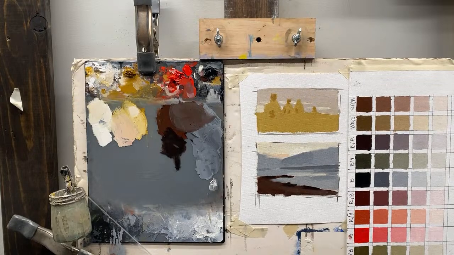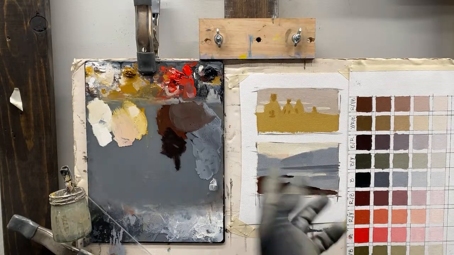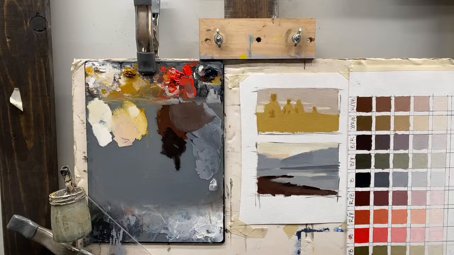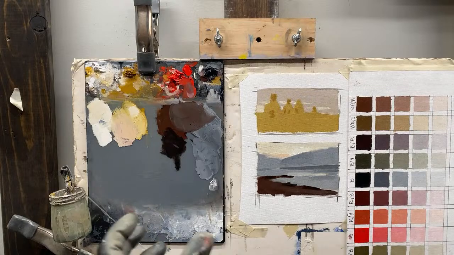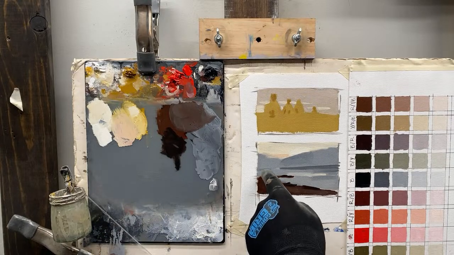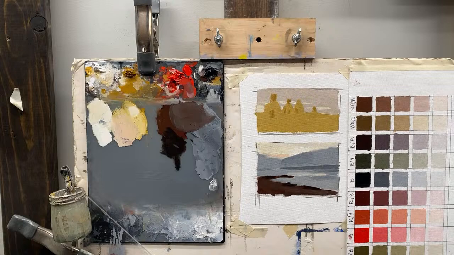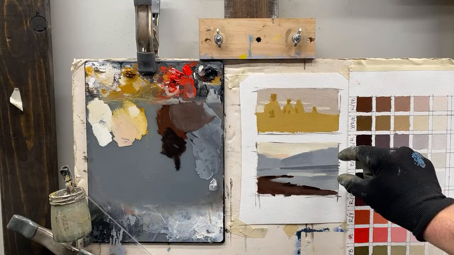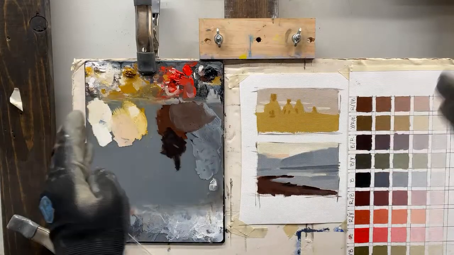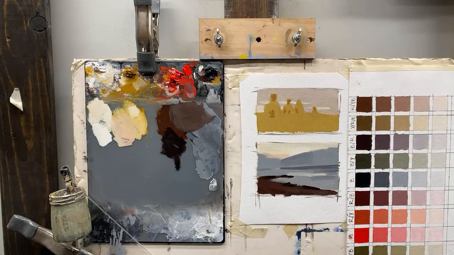So the idea there is I'm warming this up, and warming that up, beyond what I'm seeing in my reference, so that I have the correct temperature relationship between this and the blue there. Because we can't go super cool with our blues, that means we have to go really, really warm on the other end to give the right amount of space between those two.